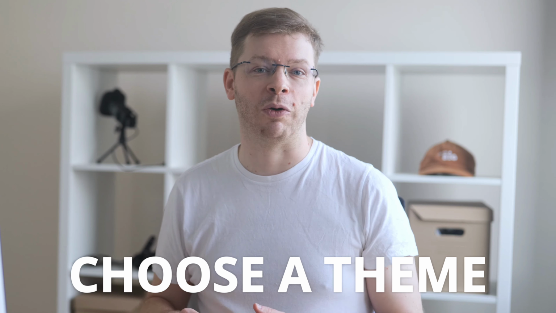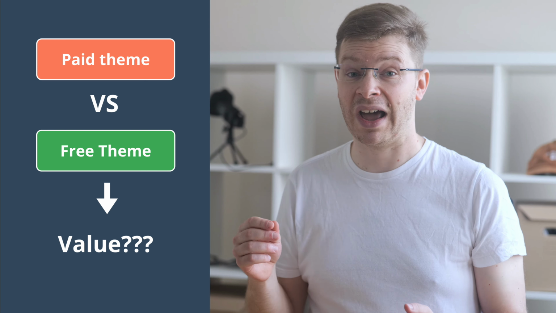Alright, let's choose the theme. I want to be honest with you, I'd like you to try the Grow Big theme. But with this tutorial, you can choose any theme you like. The only problem I see is that some users really don't understand the real difference between paid and free themes and the value they get from each.